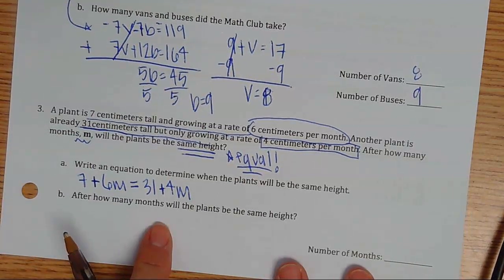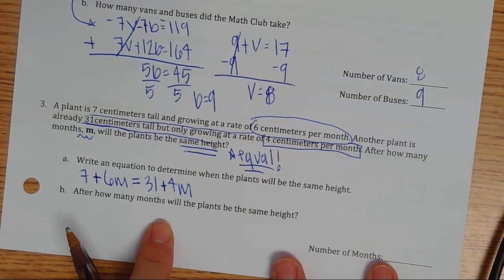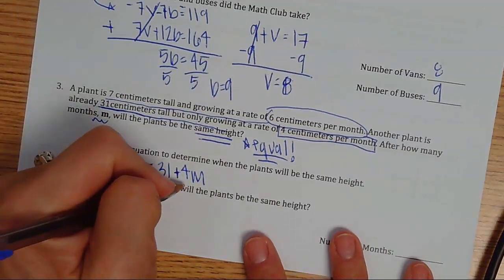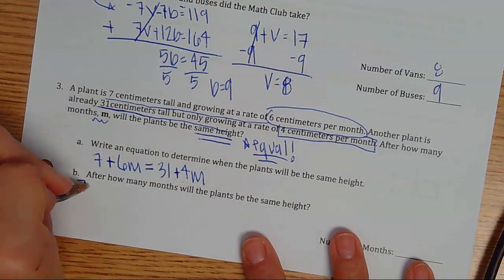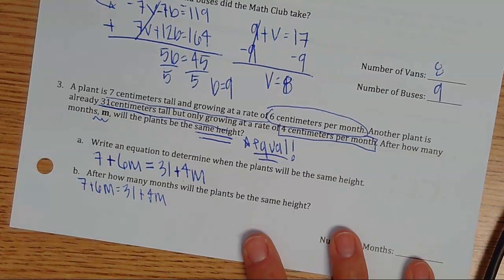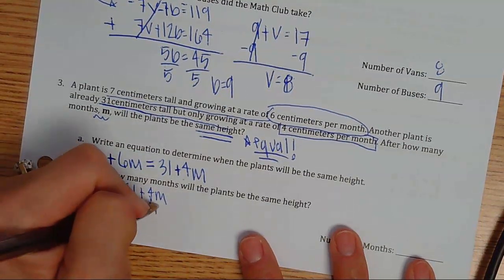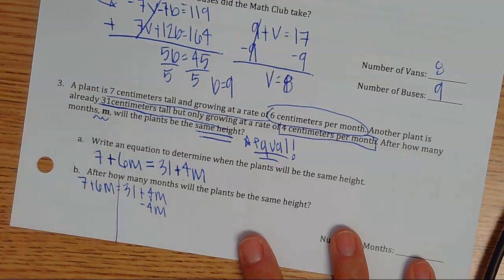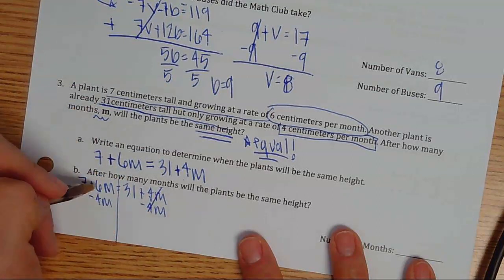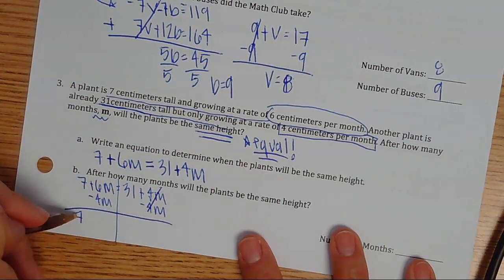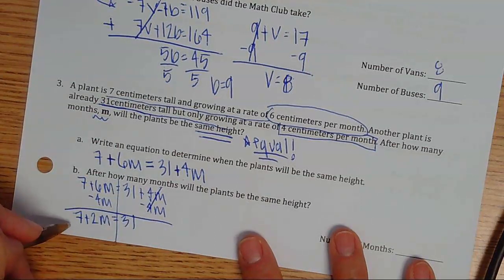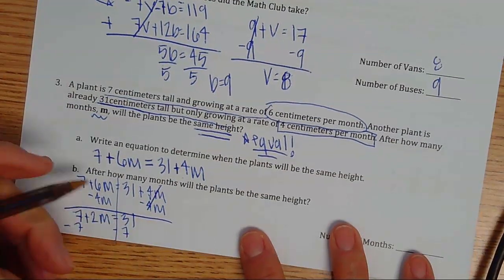After how many months will the plants be the same height? So, I'm going to get my m's on one side, so I'm going to just rewrite this. 7 plus 6m equals 31 plus 4m. And I'm going to subtract 4m. Remember, what I do to one side I have to do to the other, so minus 4m. These cancel. And I'm left with 7 plus 2m equals 31. Well, I've got to subtract 7 and subtract 7.